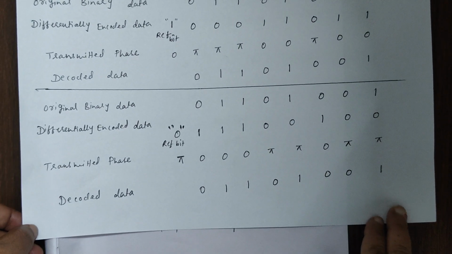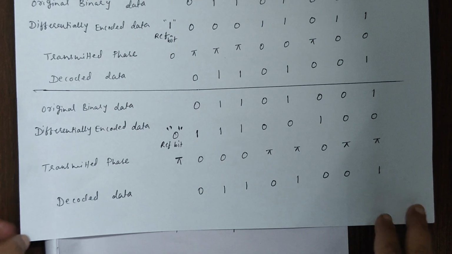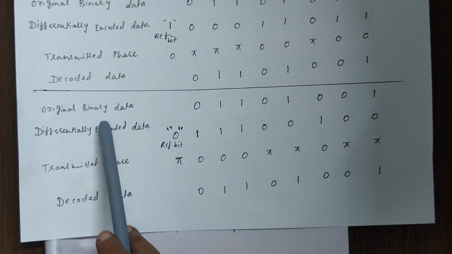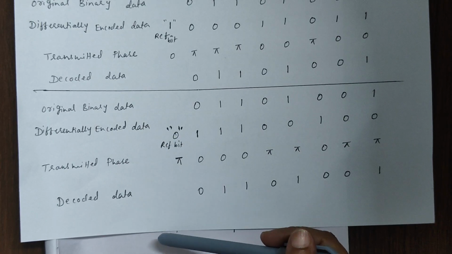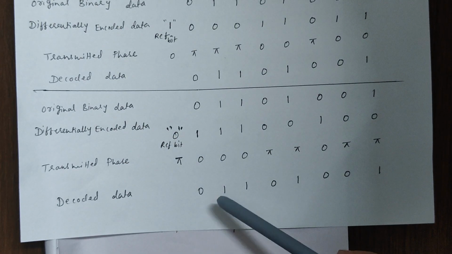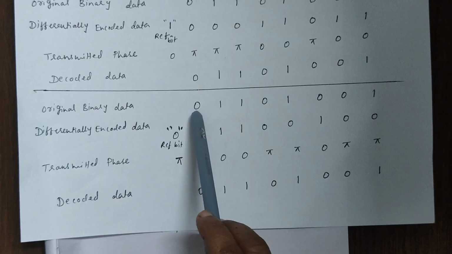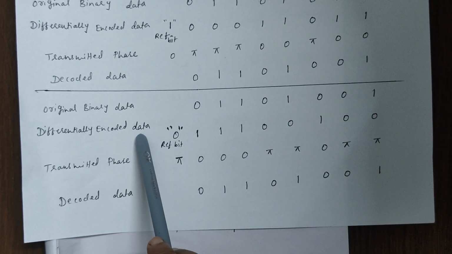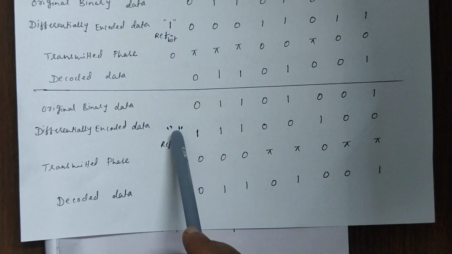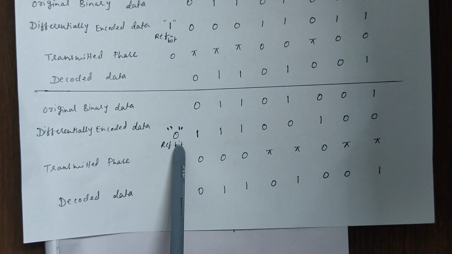So here, I have taken the same original binary data. Now, with the reference bit, let us see how encoding and decoding can be done. Original binary data: 0, 1, 1, 0, 1, 0, 0, 1. Now, to differentially encode the data, we have taken the reference bit as 0.